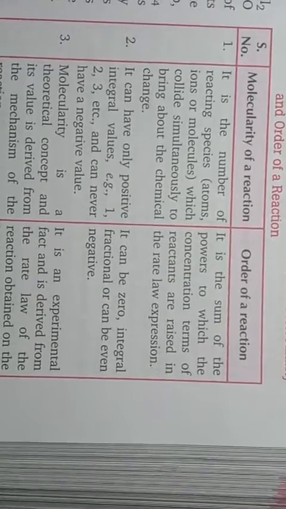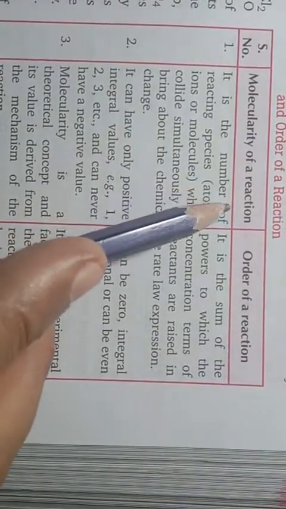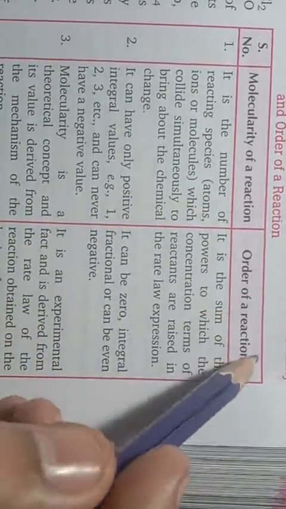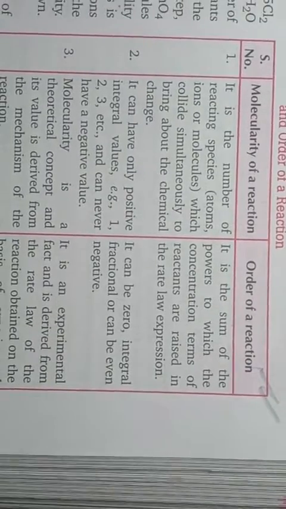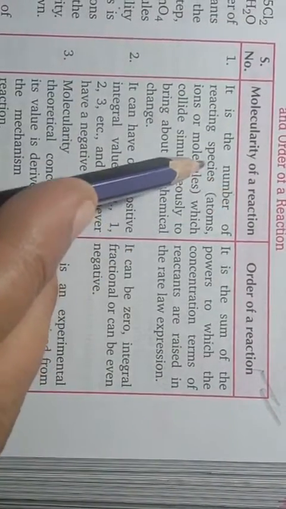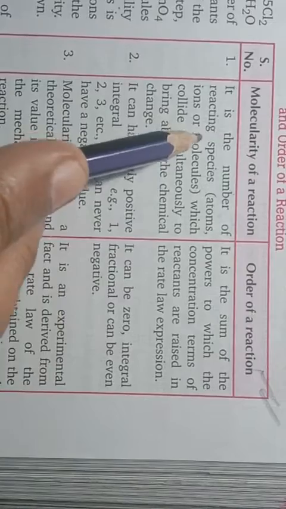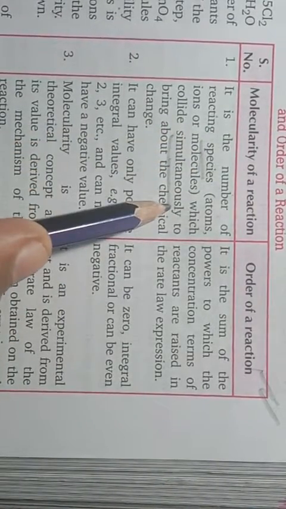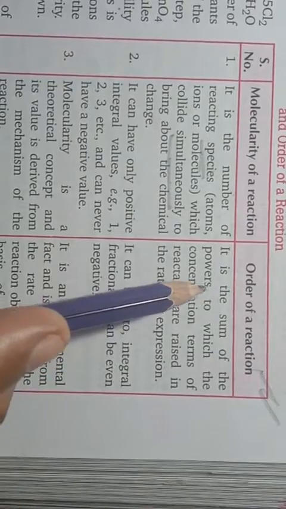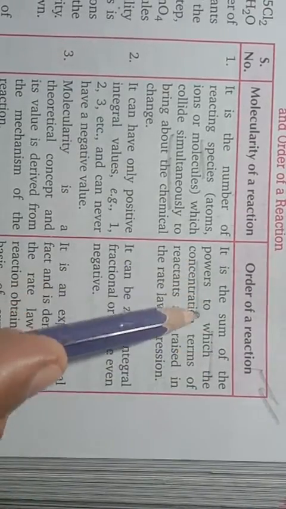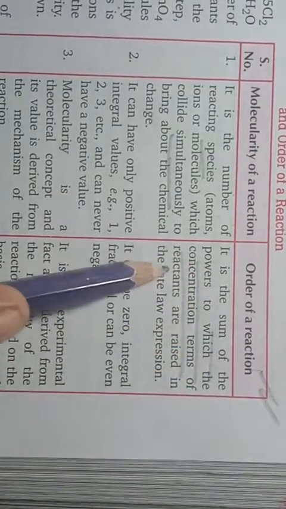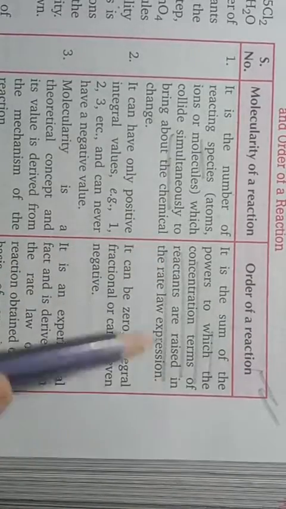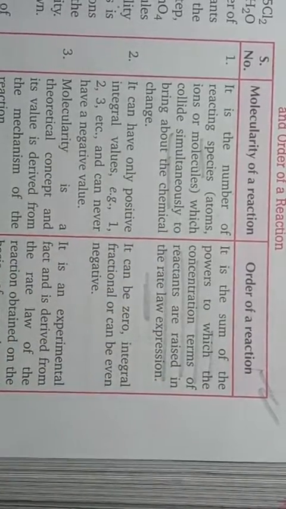Then difference between molecularity of a reaction and order of a reaction. Very important difference. According to the first point, molecularity is the number of reacting species which collide simultaneously. But order of reaction is the sum of the powers to which the concentration terms of reactants are raised in the rate law expression.